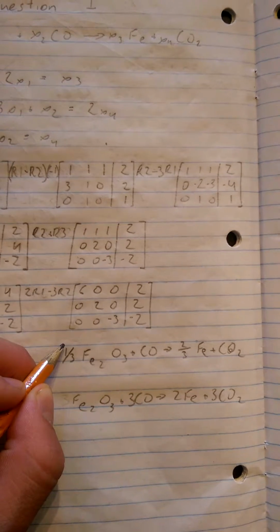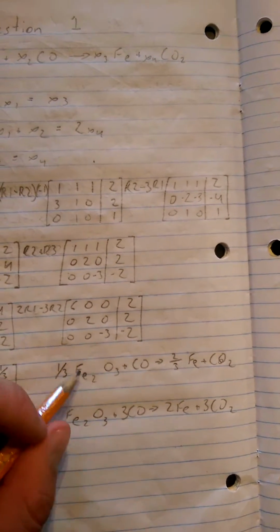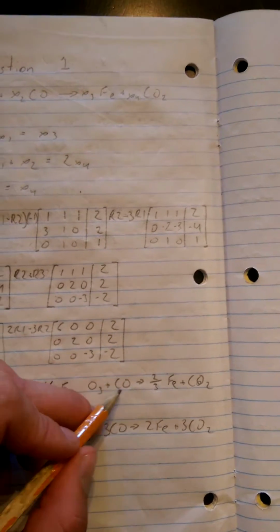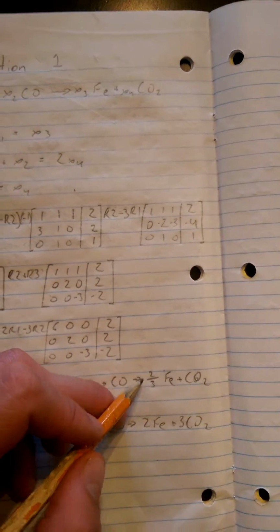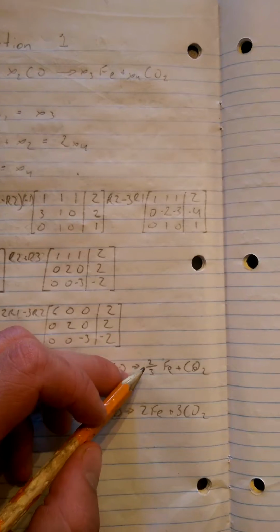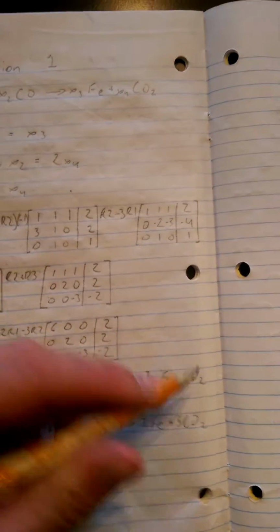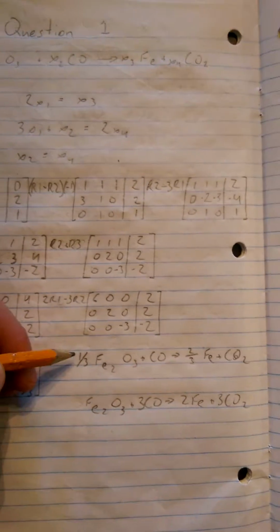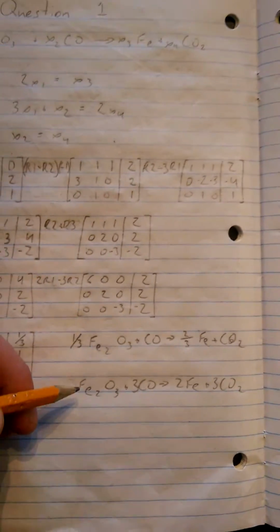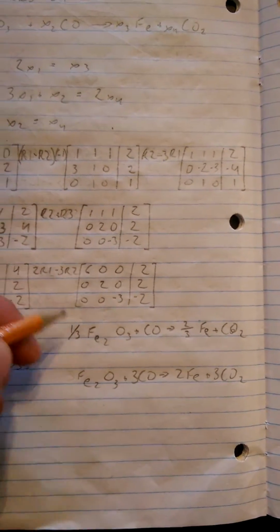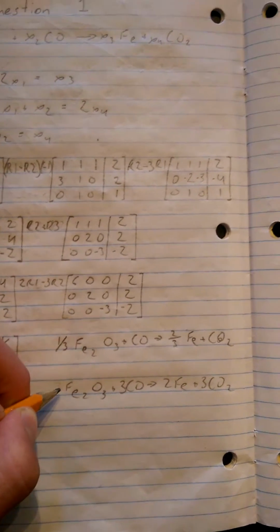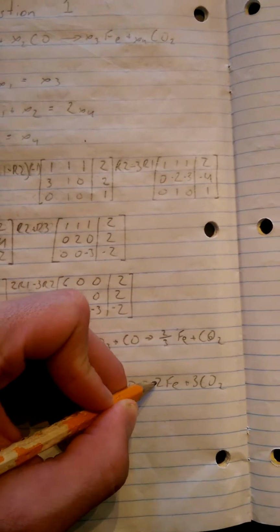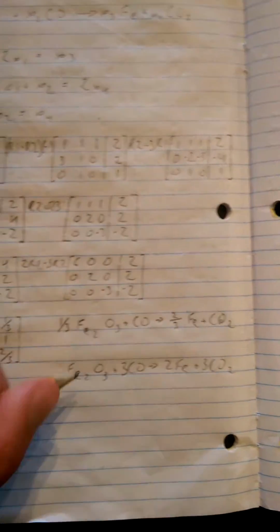So I have 1/3 Fe2O3 plus CO equals, or whatever this means, 2/3 of Fe plus CO2. So one of the rules that I found was that you can't have a fraction. So I multiplied each term by 3, giving me 1 as the coefficient here, 3 is the coefficient here, 2 is the coefficient here, and 3 is the coefficient here.